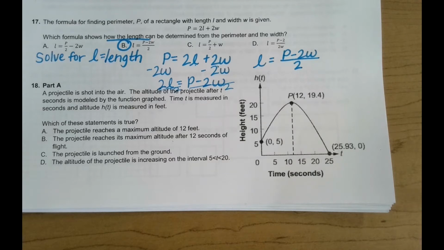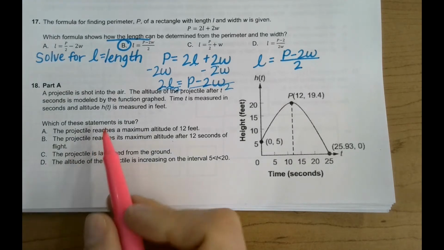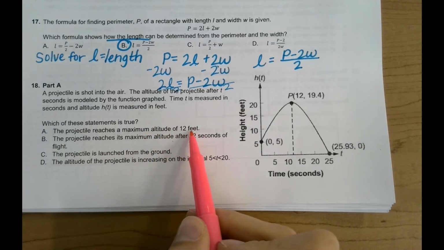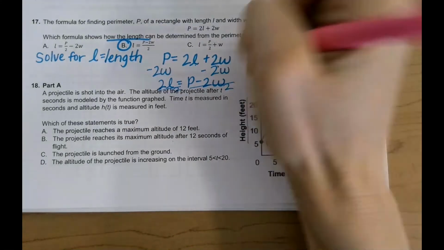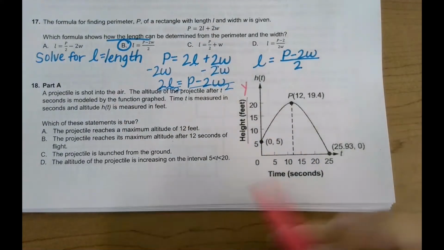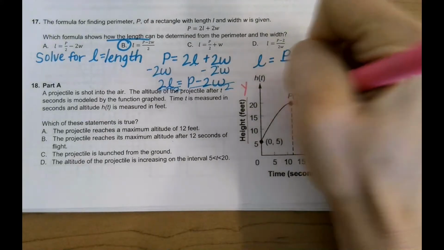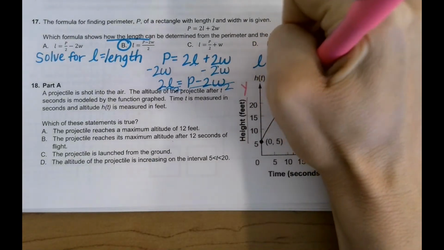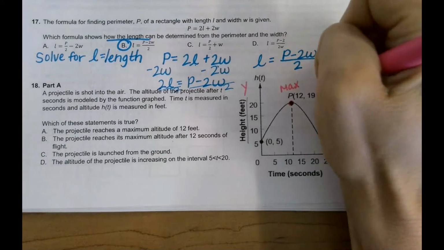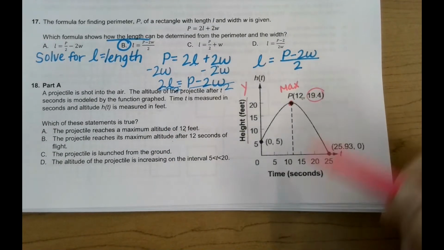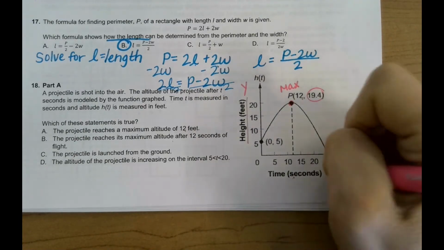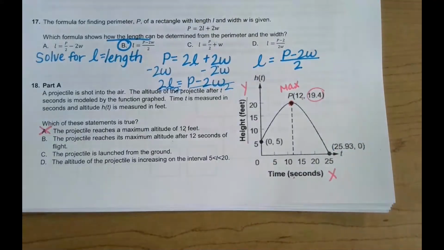So I'm just going to go through each one and use process of elimination. A: The projectile reaches a maximum altitude of 12 feet. Well, if we look at our graph, our height, our altitude, is on our y-axis. So to look at the maximum, I would look at the vertex here. This is our maximum, and I would look at the y value, which is 19.4. That is not 12 feet. Now, the 12 here represents the time in seconds, our x value, but that's not correct for the altitude. So I can eliminate that option.